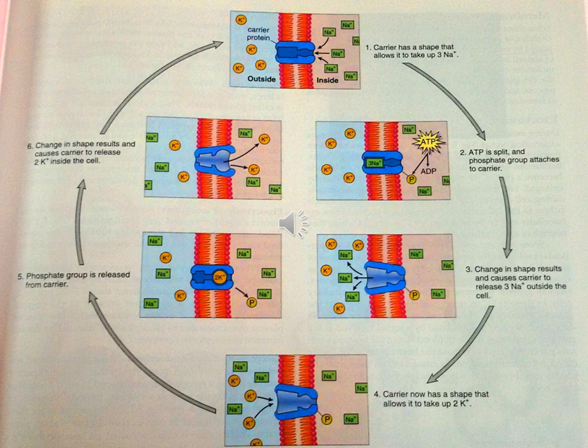This picture shows how the sodium-potassium pump works. First, the carrier protein with blue color has a shape that allows it to take the sodium particle. Second, the ATP is split into ADP and a phosphate group, which is attached to the carrier.